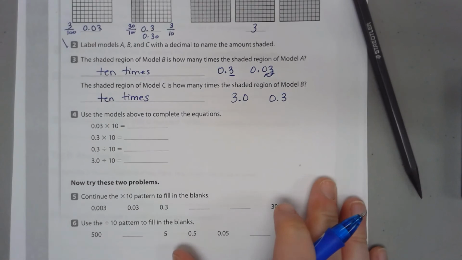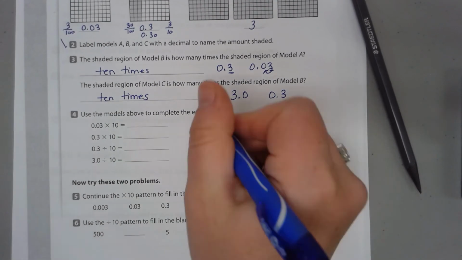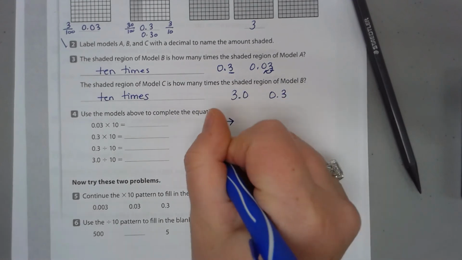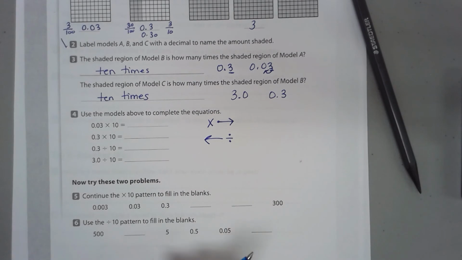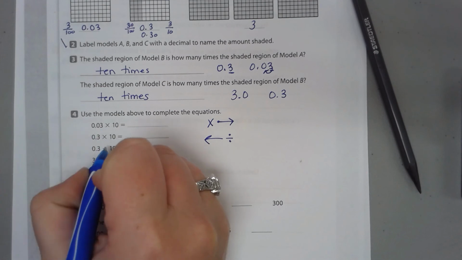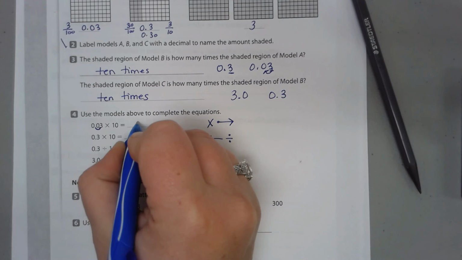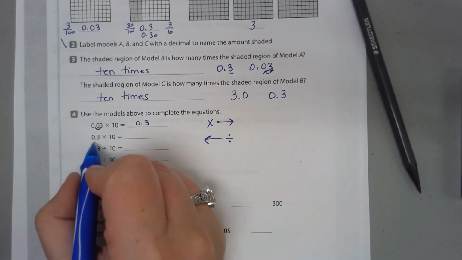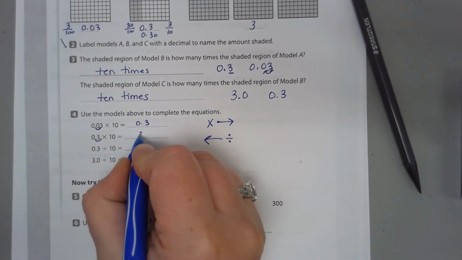All right, now let's look at this model, right? The equations down here, and remember what I said. If you're multiplying, the decimal moves to the right. If you are dividing, it moves to the left. Okay, let's look right here. I have 3 hundredths times 10. So I'm going to take that decimal, move it over one time, and I get 3 tenths. 3 tenths divided by 10. Move that decimal one place.